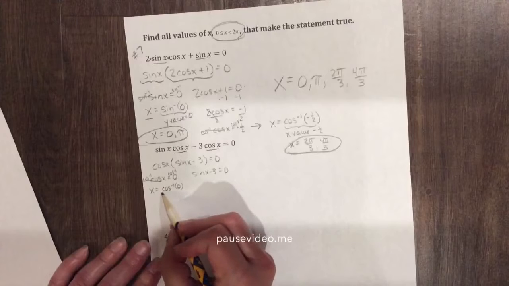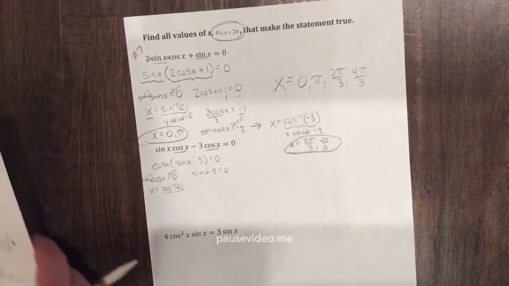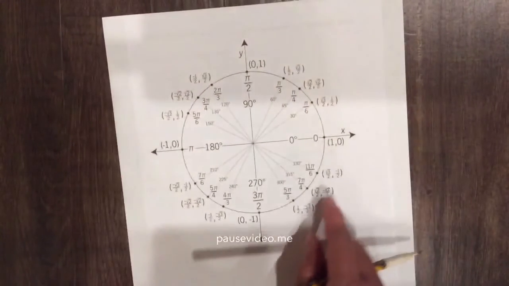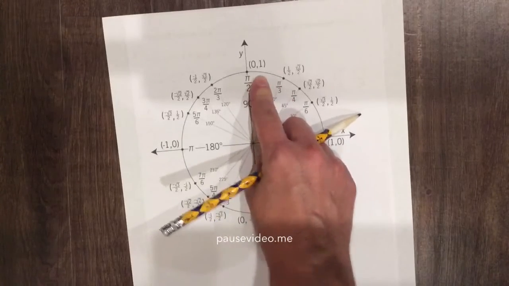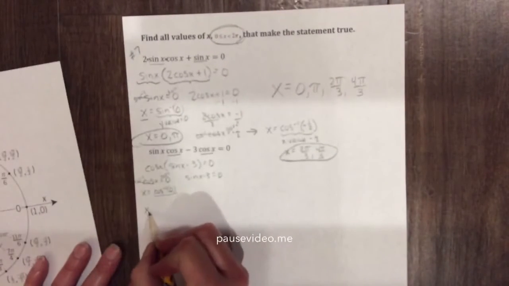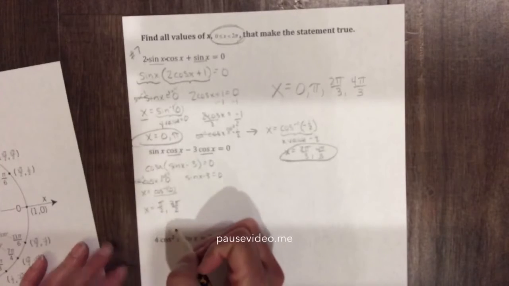So what does this mean? Cosine inverse of 0 means on your unit circle, go find where cosine, the x value, is 0. I need an x of 0. That happens up here at pi halves, and it happens down here at 3 pi halves. So far I have x equals pi halves and 3 pi halves.